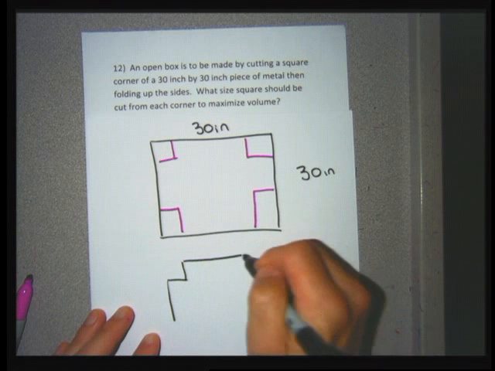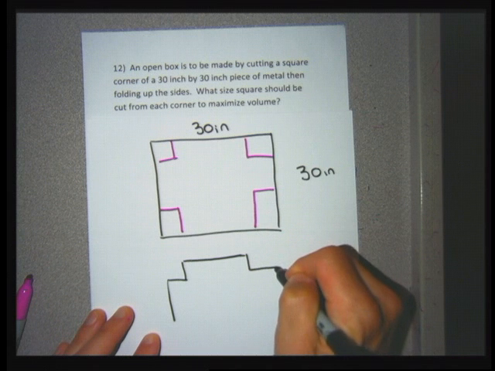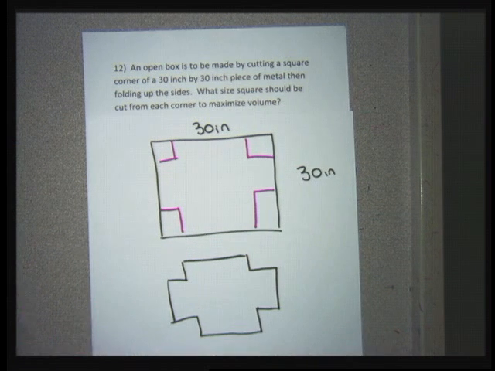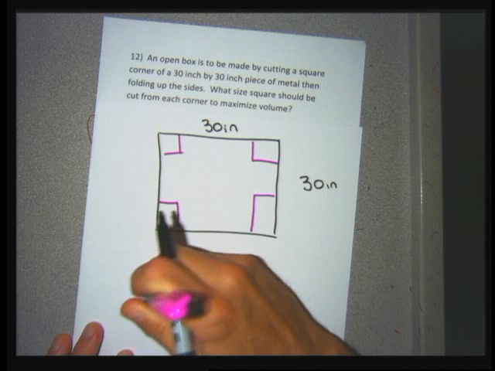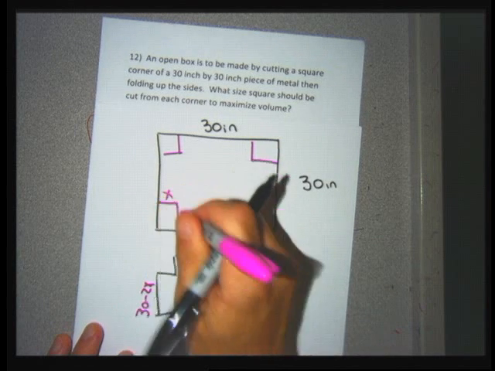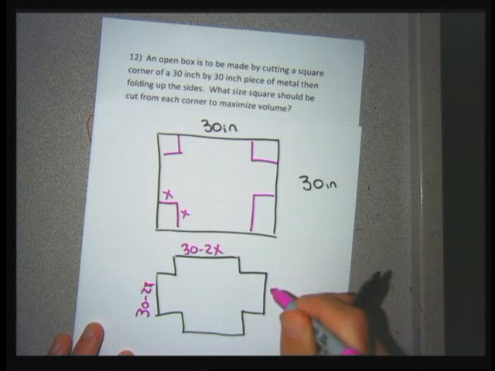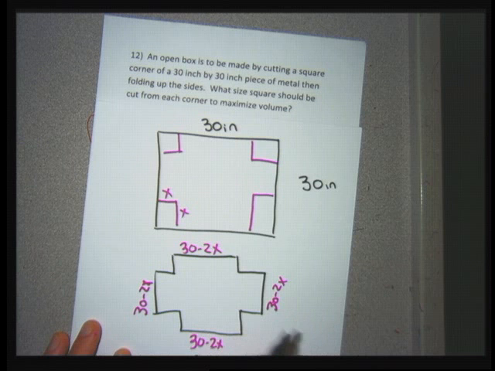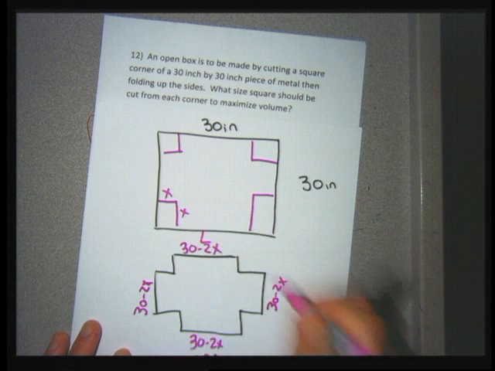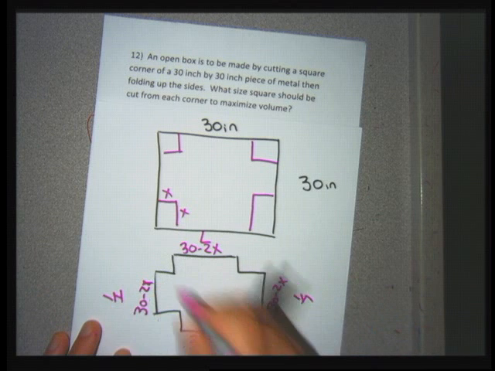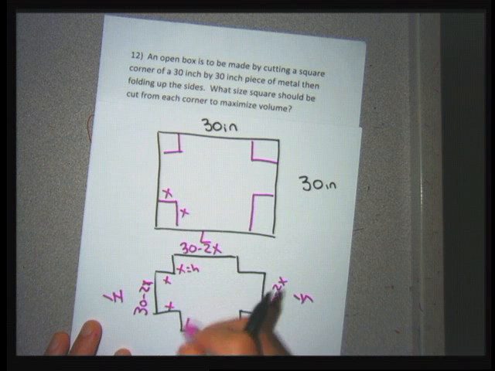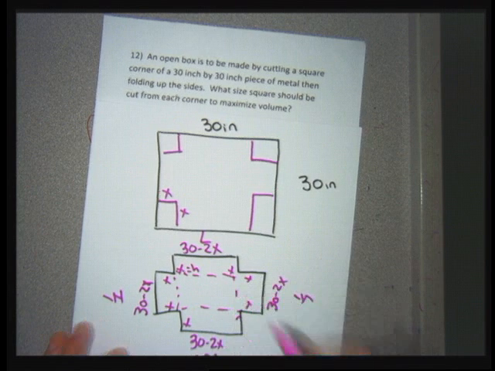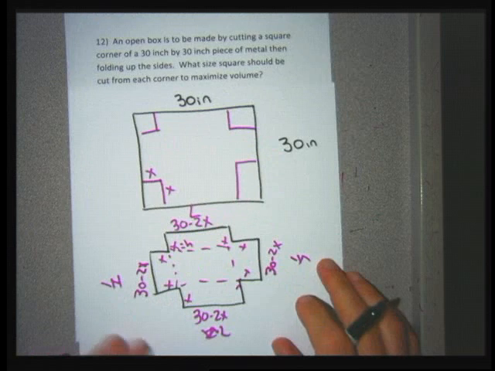What I'm left with when I do the cutting is that, and this side right here, as well as all of the sides, when I cut these x's out, have dimensions of 30 minus 2x. They were 30, I took 2 x's away. This one I'm going to call maybe a length, a width, and then the heights are going to be the x's that I cut out. And I can't draw this box folded, but I'm going to fold it along those sides again. I'm going to take this and make it into a box. I'm going to fold up the sides.